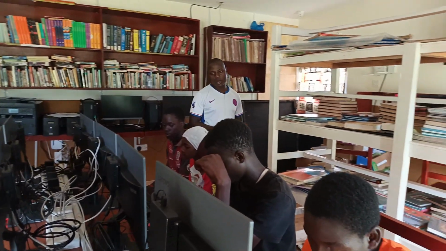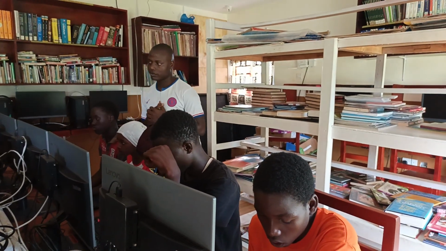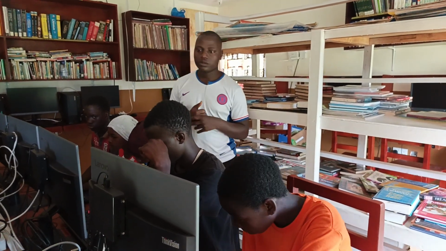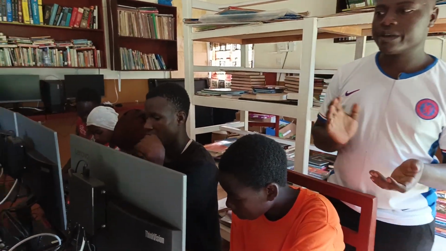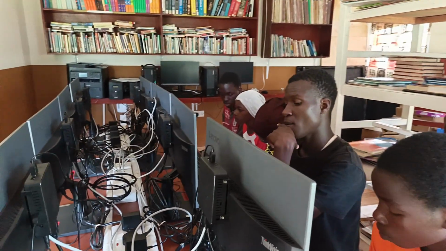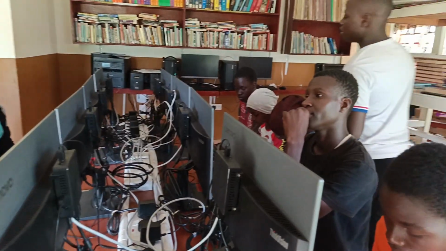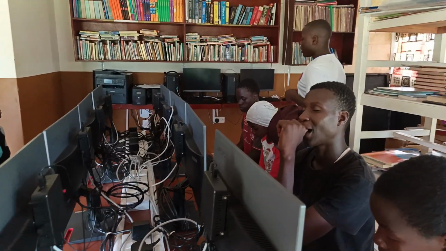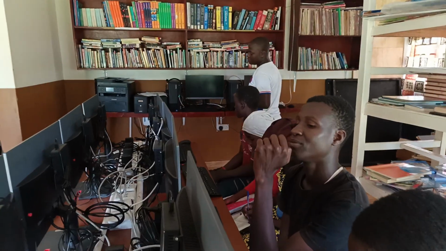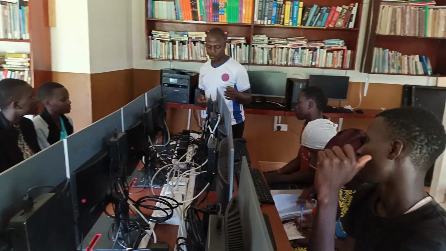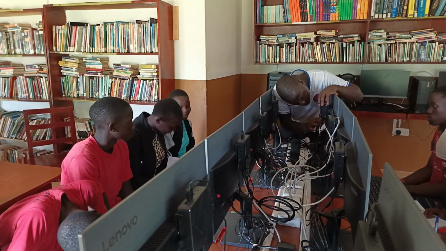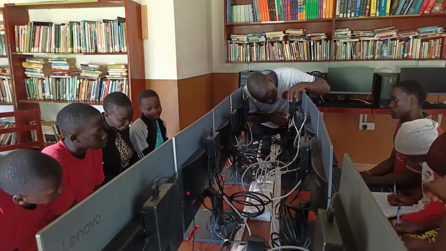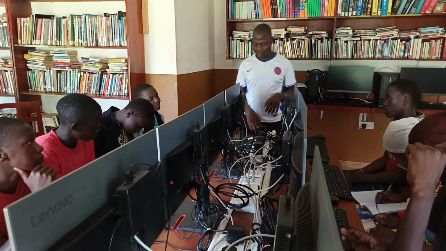Did we learn on the power cable? Do we learn on the power cable? No. Yeah, as we hear, the power cable supplies the power. It supplies what? It supplies power.